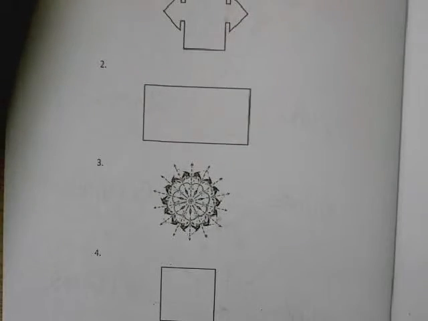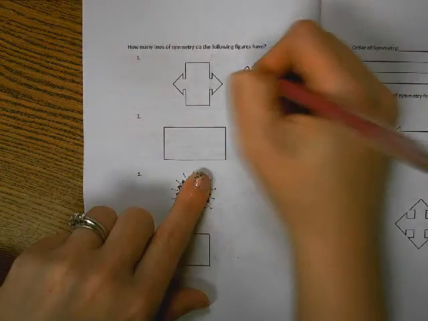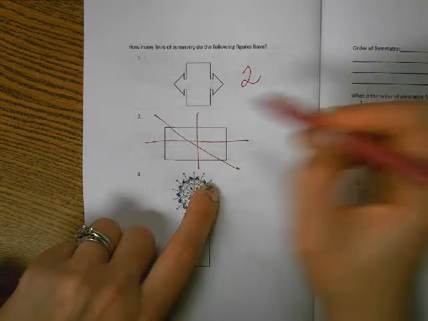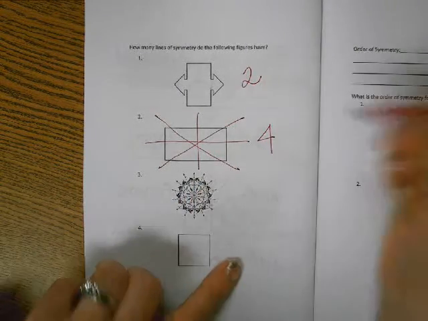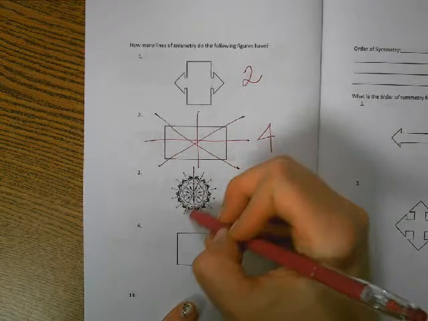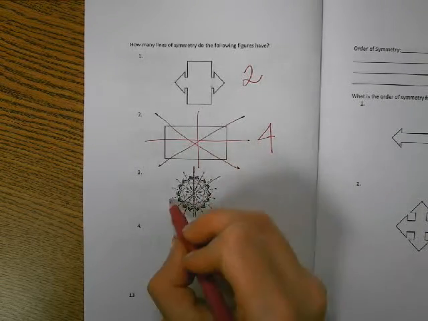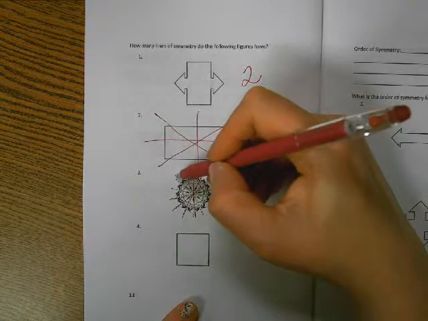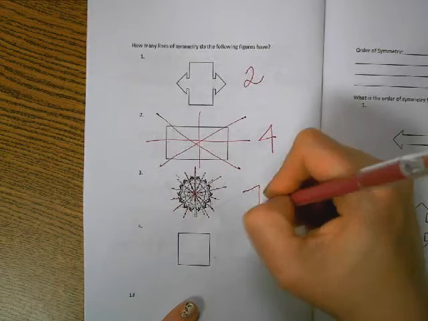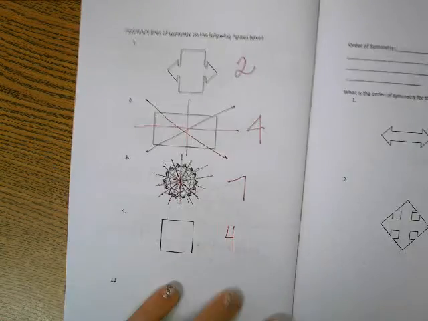1, 2, 3, and 4 here. Okay, well, number 1 is the same already. We have 2 lines of symmetry. This one has 4. How many does this one have? 1, 2, 3, 4, 5, 6, 7. And this one has 4 because we've already done it.